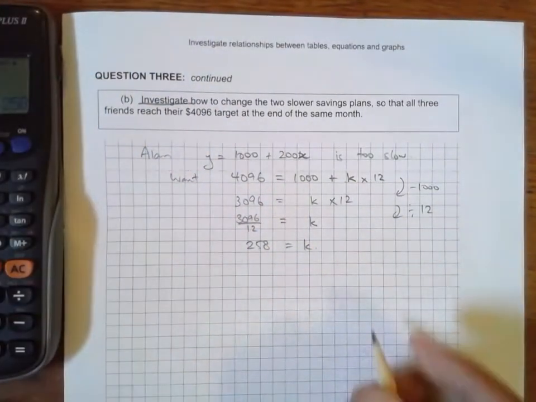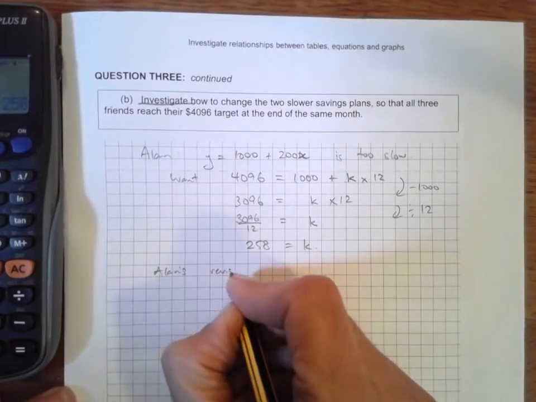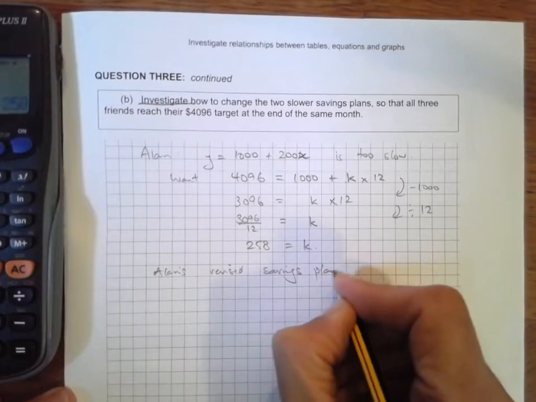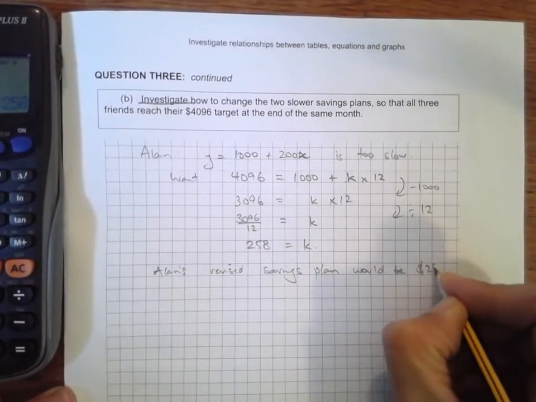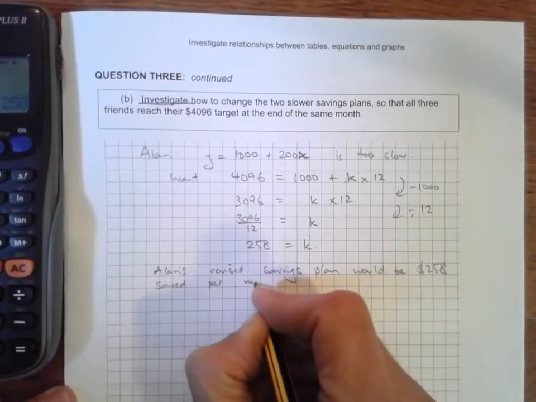Okay, so Alan's revised savings plan would be $258 saved per month.